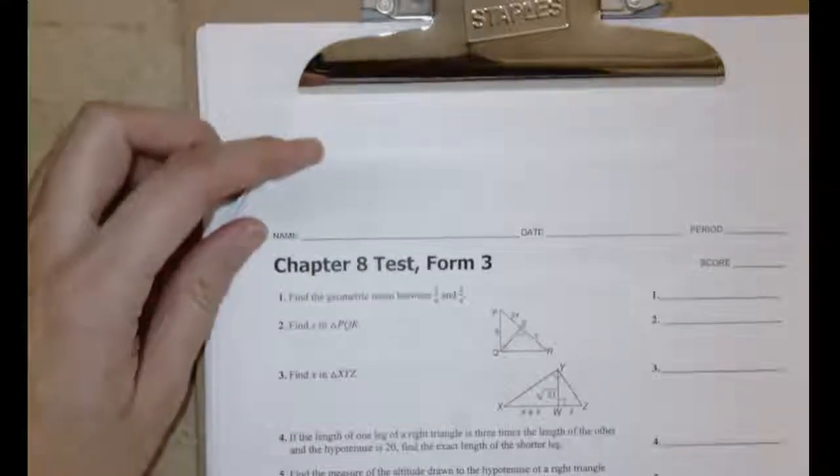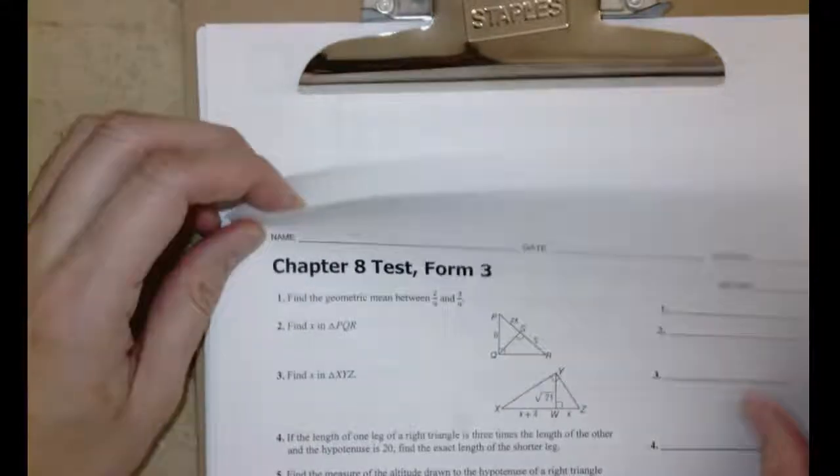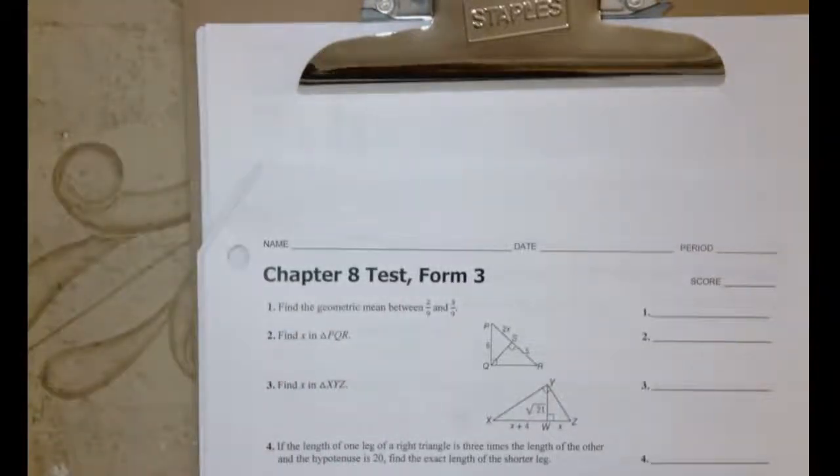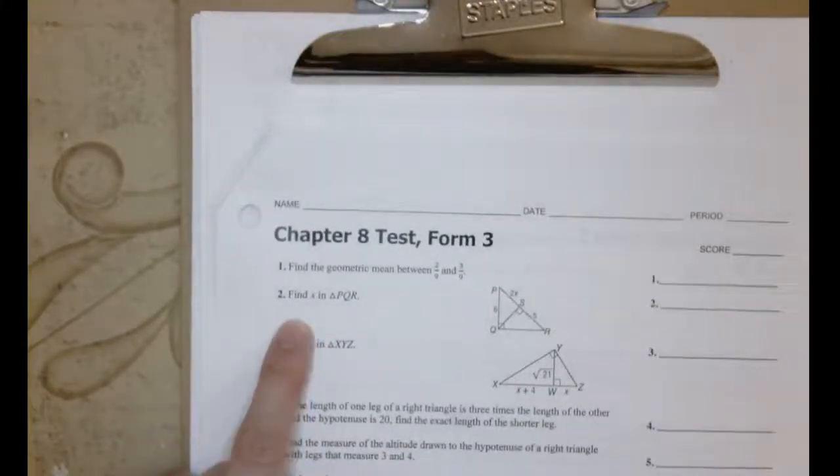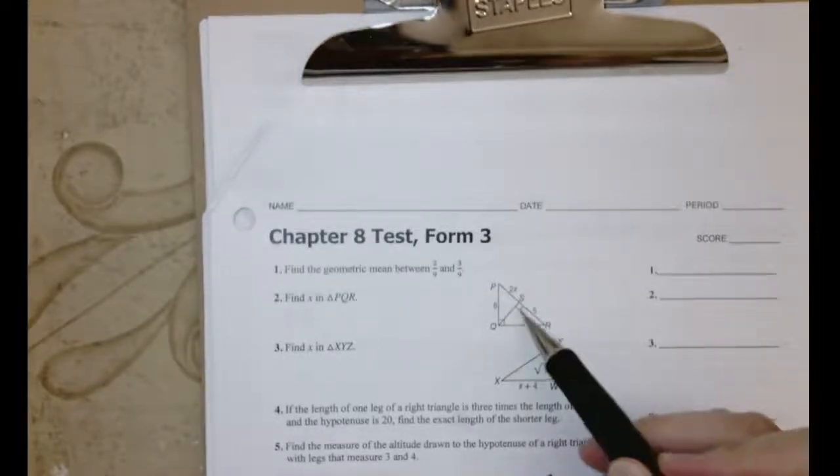Okay, so this is ACP Geometry Chapter 8 test. This is the review packet 2 or 3, I forgot which one, but anyway, it's a Chapter 8 test form 3. I'm going to do problem number 2.